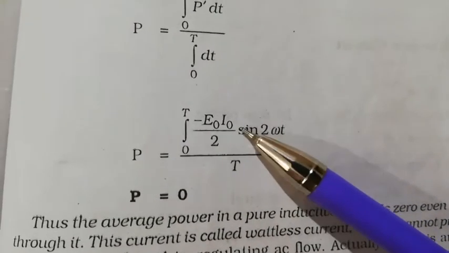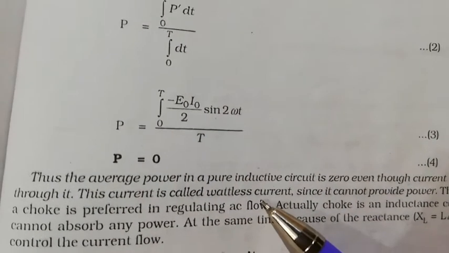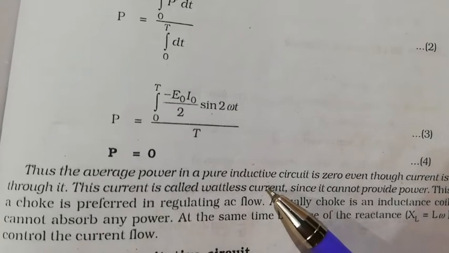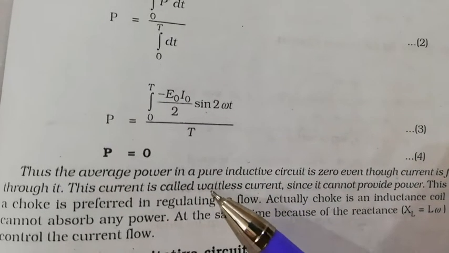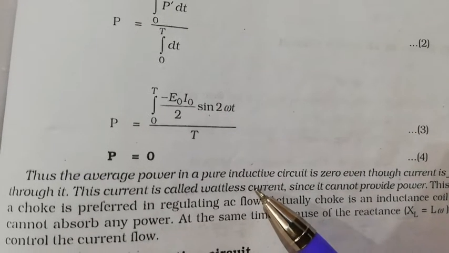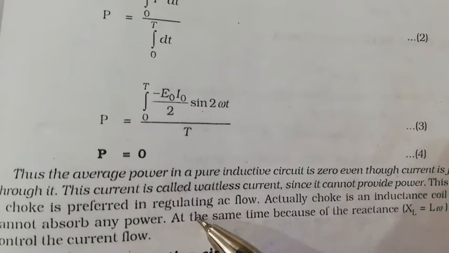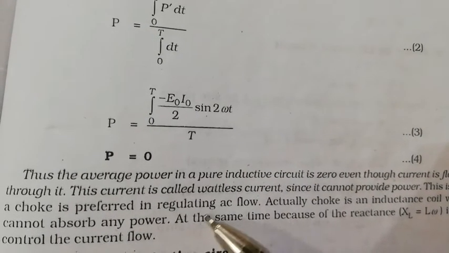So, this term is vanishing, which implies that average power in a pure inductive circuit is 0 even though the current is passing through it. This current is known as the wattless current and it cannot provide any power. So, this is why a choke is preferred in regulating AC flow.